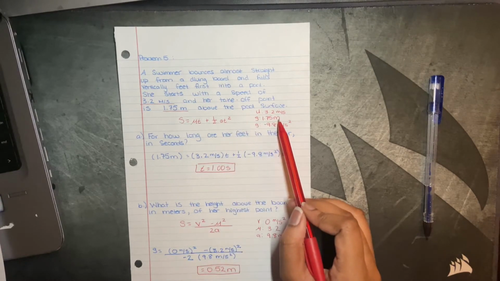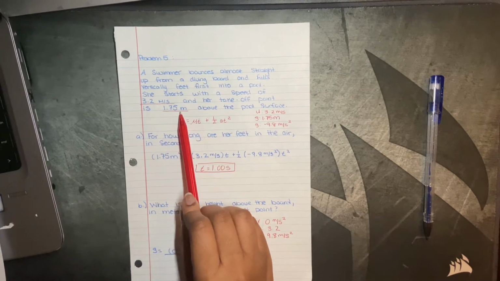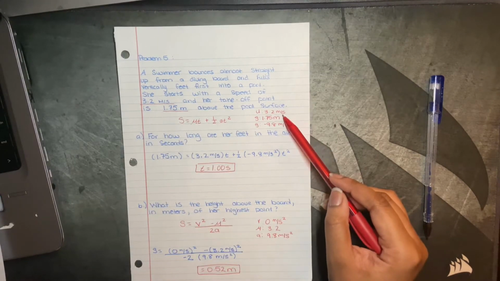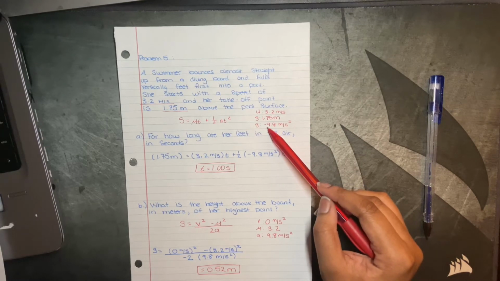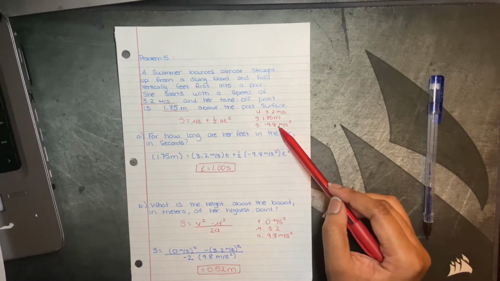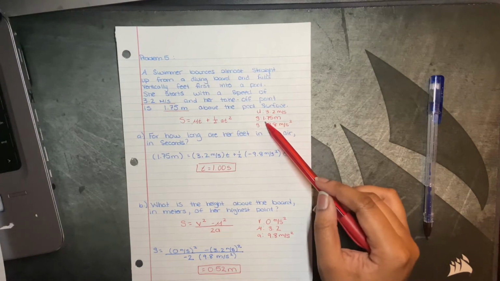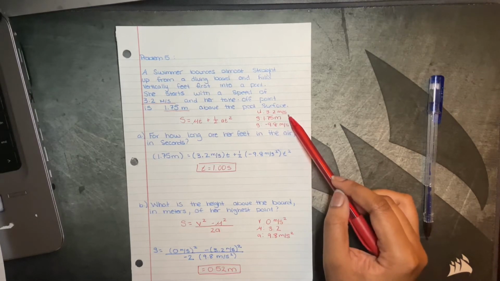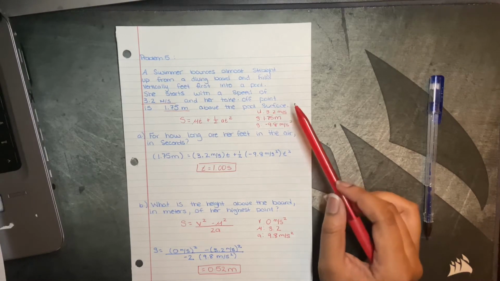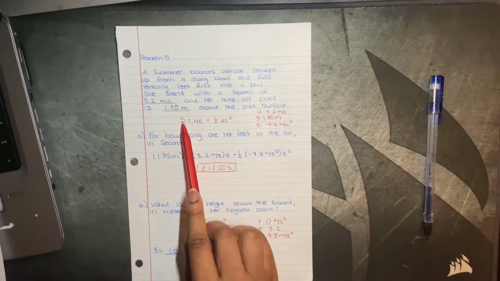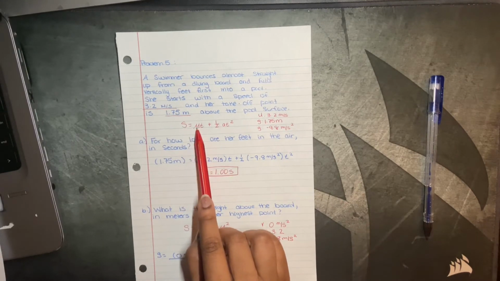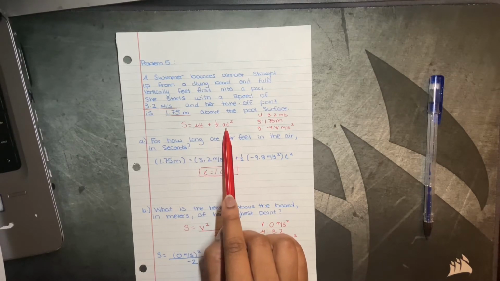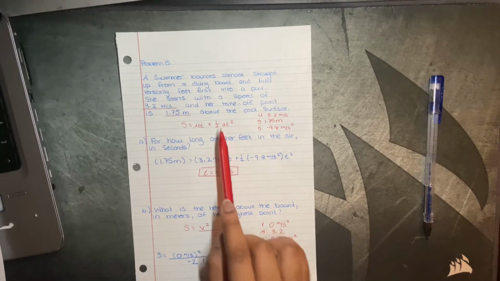So here is usually where I mark off the values that I need for this equation. So for my G, it'd be negative 9.8 meters per second squared, my S would be 1.75 meters, and my U would be 3.2 meters per second. So basically, S is displacement, U is initial velocity, T is the time interval, and A is acceleration, of course.